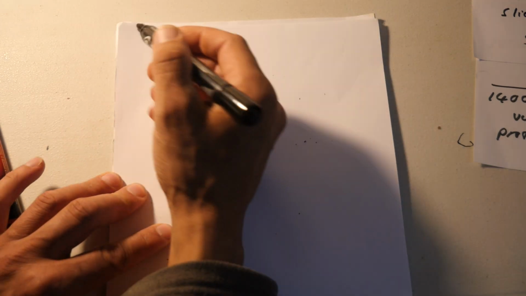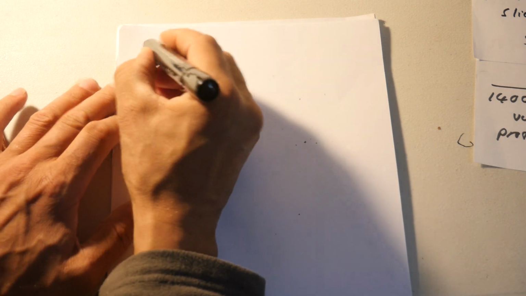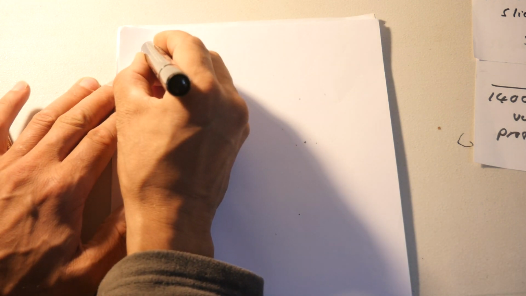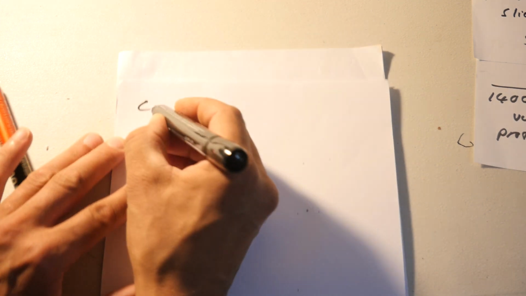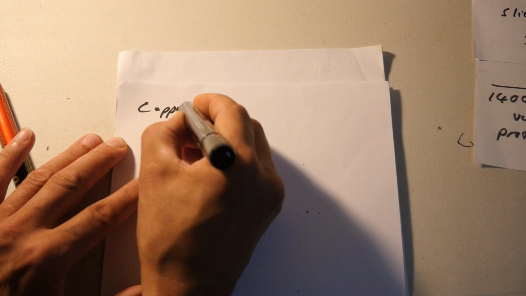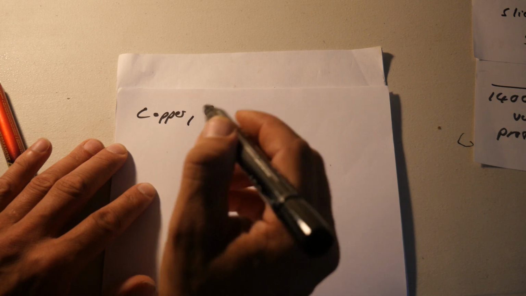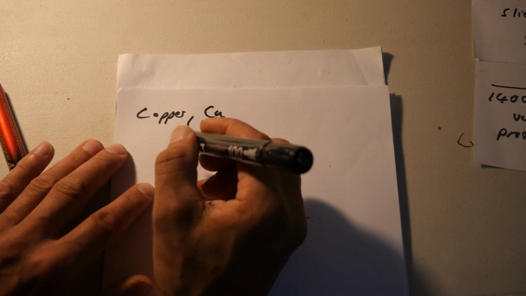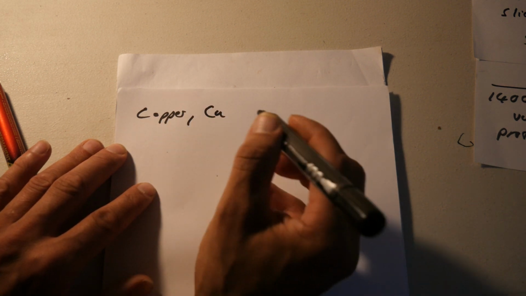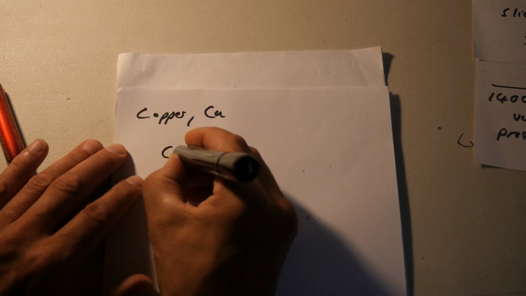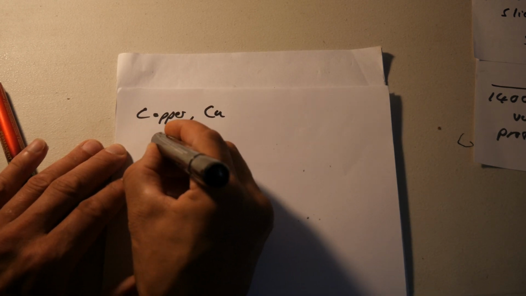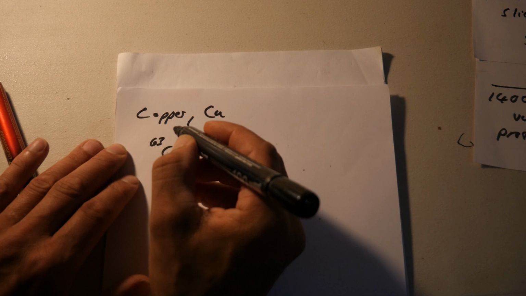Another good example is copper, okay? Copper, which has symbol Cu, okay? So copper has mass 63, okay?